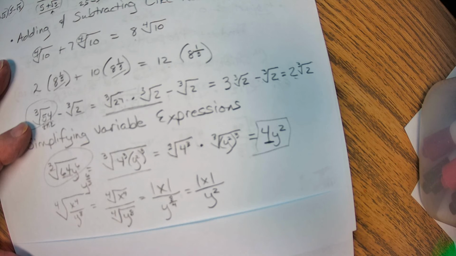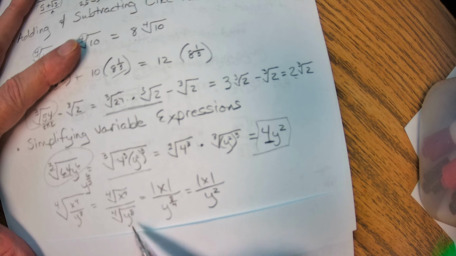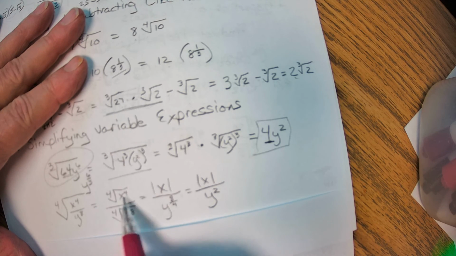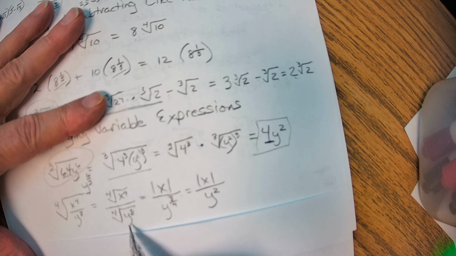All right, here's an example from the book. We have the 4th root of x to the 4th divided by y to the 8th. I can separate those out because of the quotient rule. And I know that the 4th root of x to the 4th is x. We'll talk about the absolute value part of this when we do more examples in class.